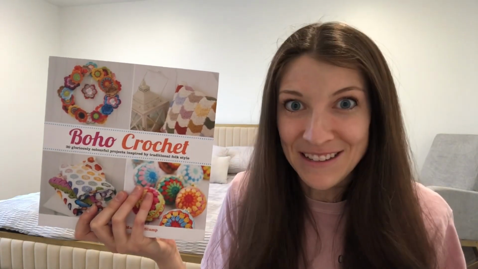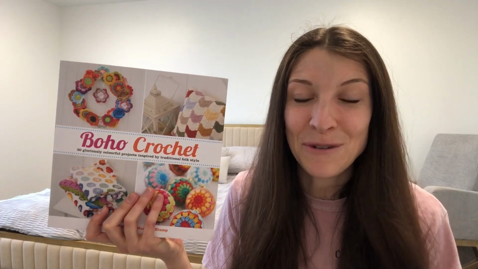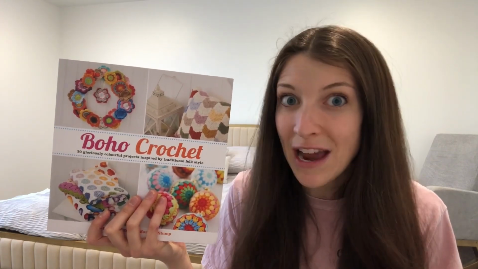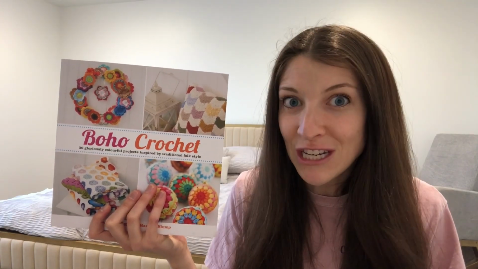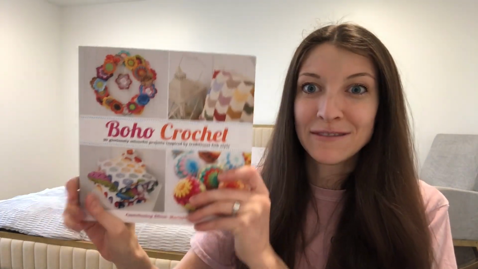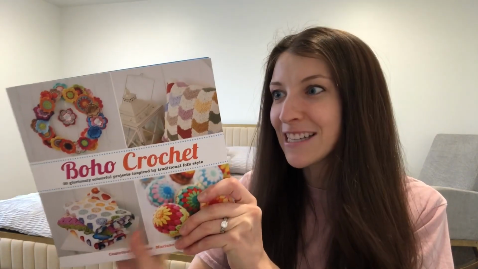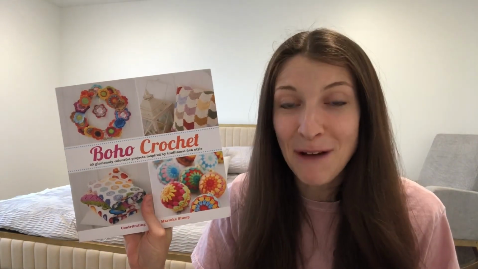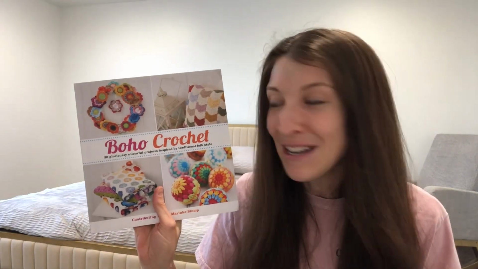Well, I failed to read the instructions. I didn't realize that it was in UK, or United Kingdom, crochet terminology. And so with my definition of the US terms, trying to follow these instructions, my creations came out so wacky. So let's talk about the US and UK crochet terms.